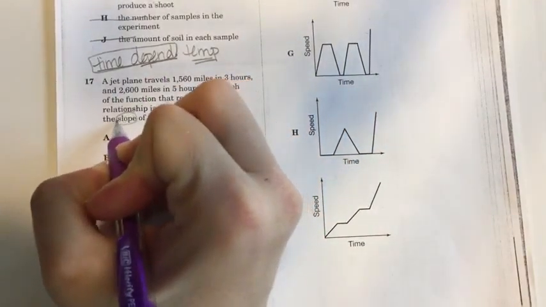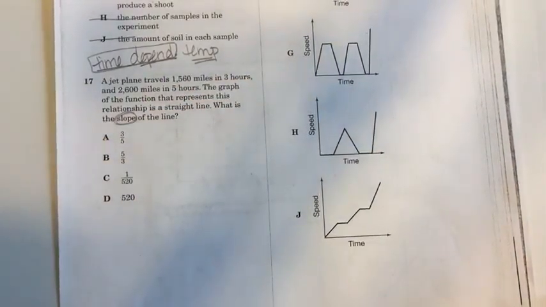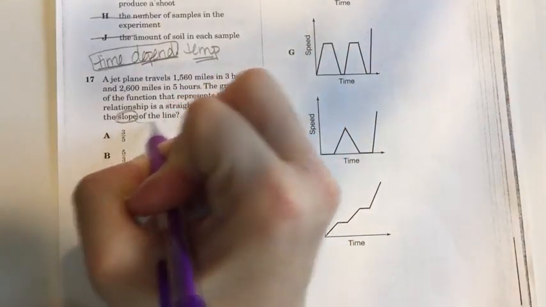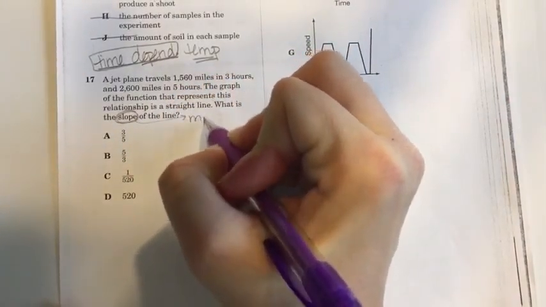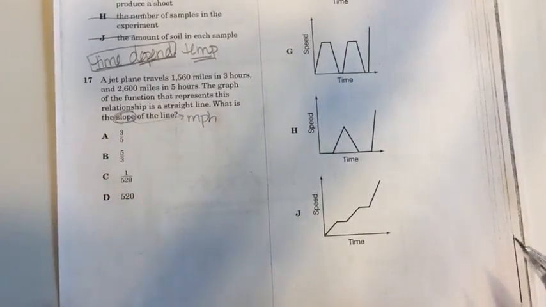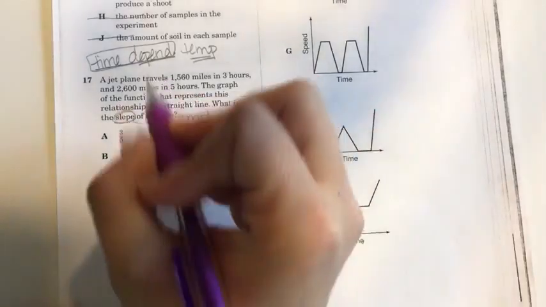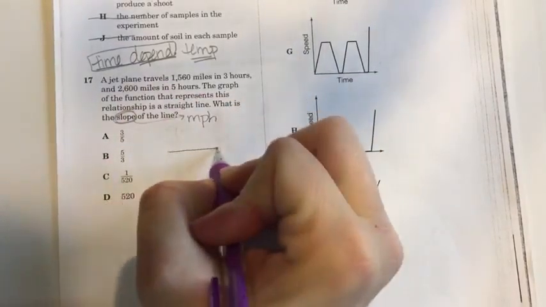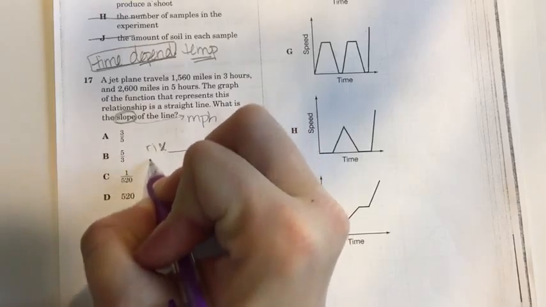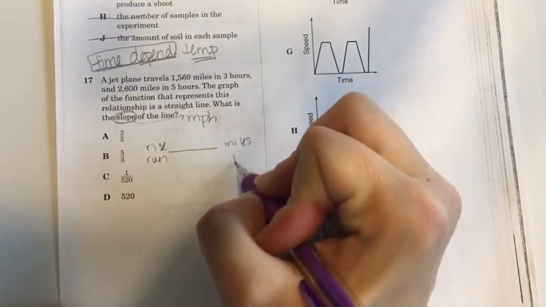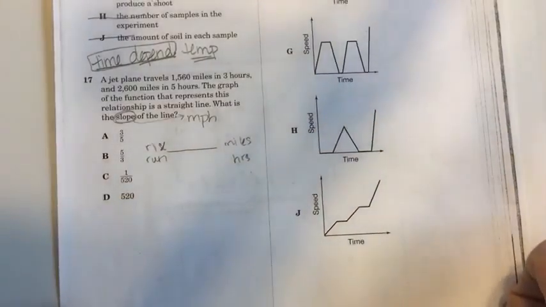One thing you kind of need to know about slope when you're talking about miles and hours and all of this is slope is almost always going to be miles per hour, okay? The speed at which this thing is traveling. The reason this is relevant is because when you're setting up your rise and run, you want to put the miles on top per the hours on bottom, okay?